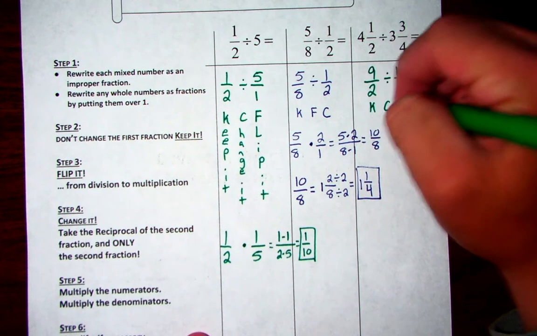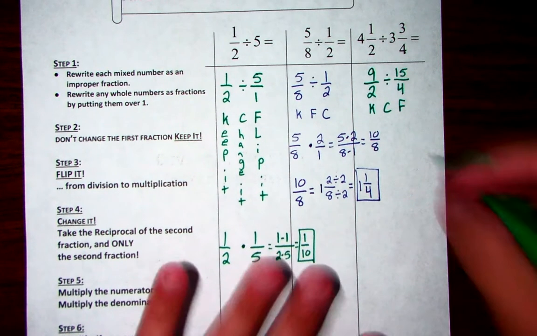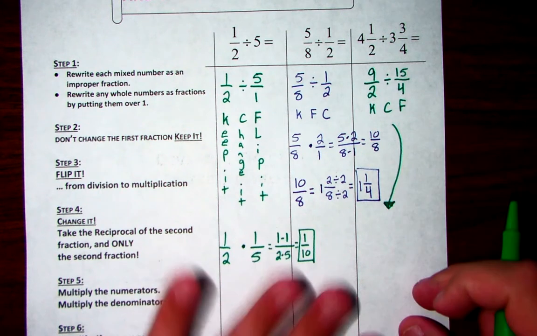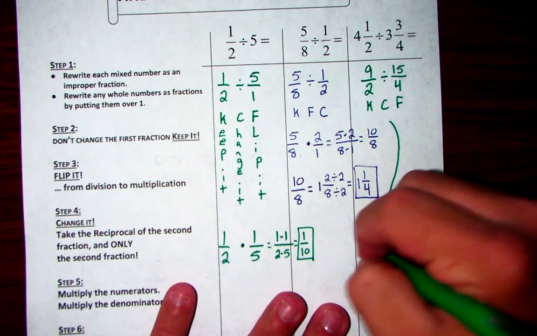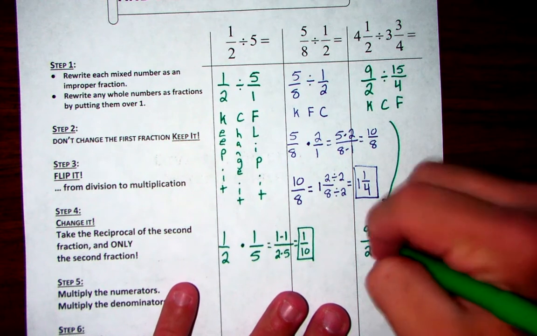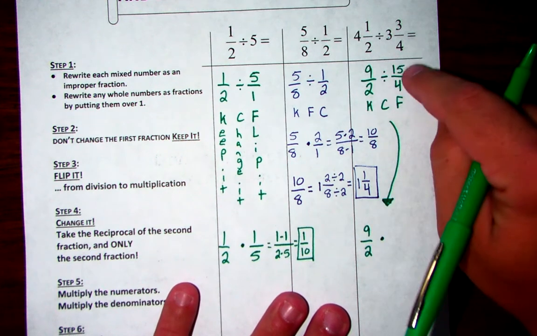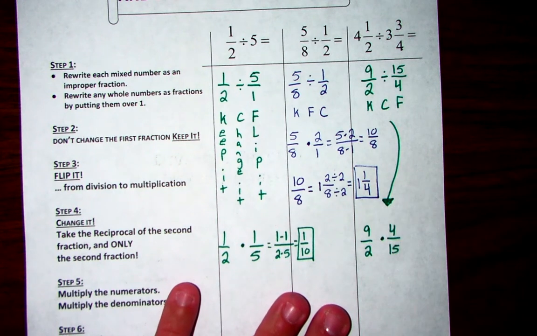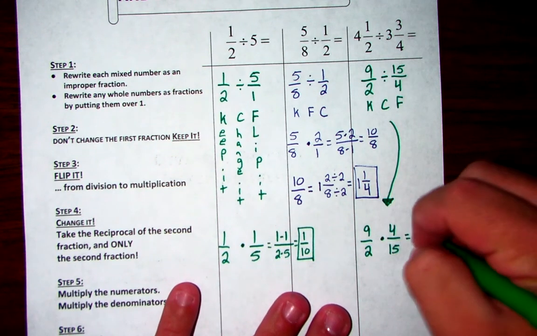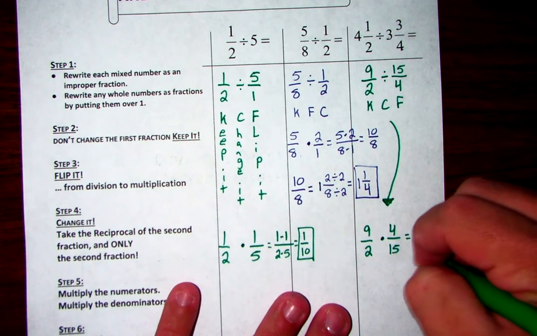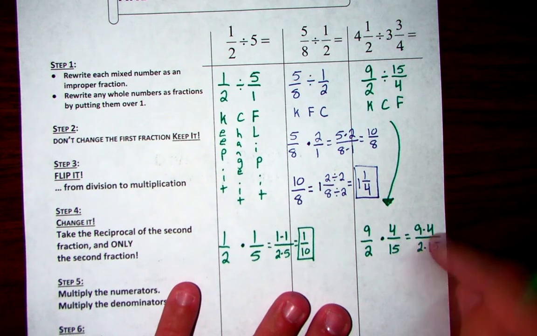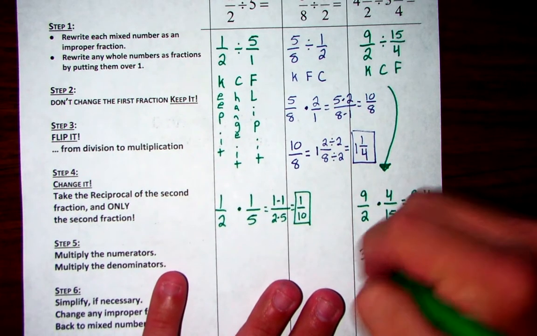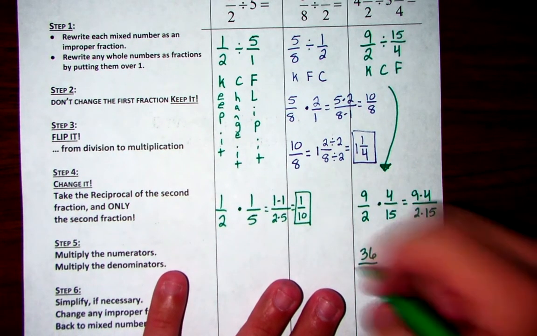Keep it, change it, flip it. Now I'm going to come bring this all the way down here so we can see. So we have 9 over 2. We kept it. Change it from division to multiplication. And flip the fraction. Now we can just straight multiply. We have 9 times 4 over 2 times 15. 9 times 4 is 36. 2 times 15 is 30.